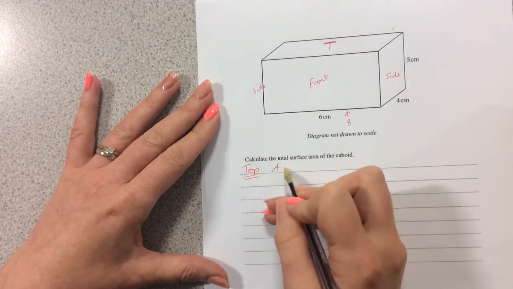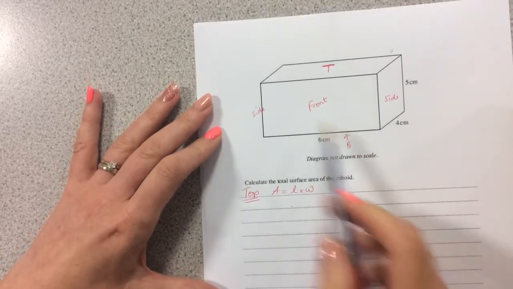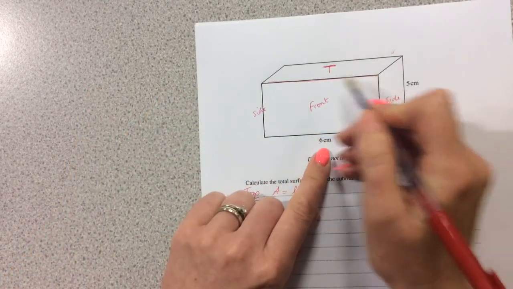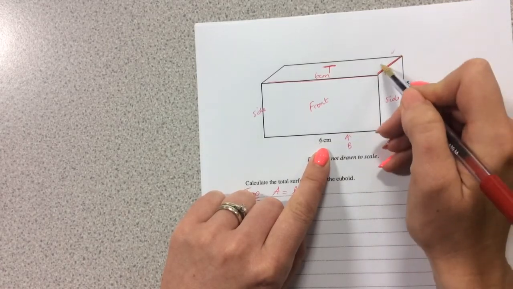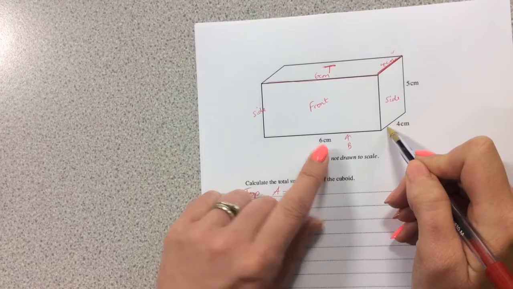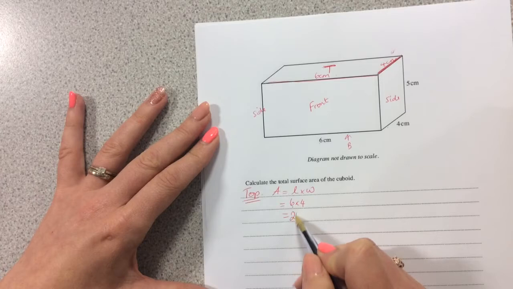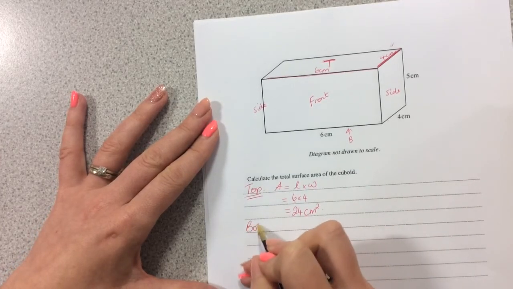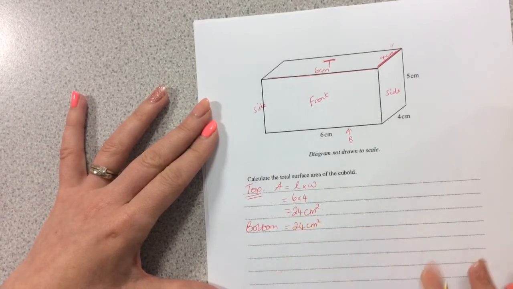We know that the area of a rectangle is equal to length times width. So if I'm looking at the top face, which is this one here, I need this length, which is 6 centimetres. And I also need this length, which is 4 centimetres, because it's given to me there, look. So the area of the top is 6 times 4, which equals 24 squared centimetres. Now we know the bottom is exactly the same. So the bottom is also 24 squared centimetres.